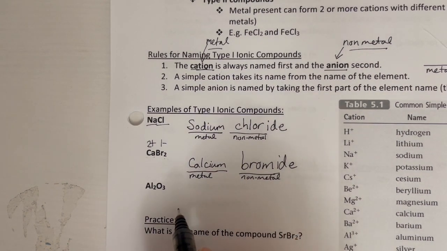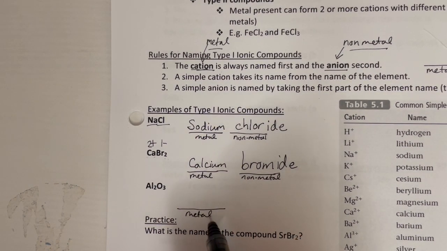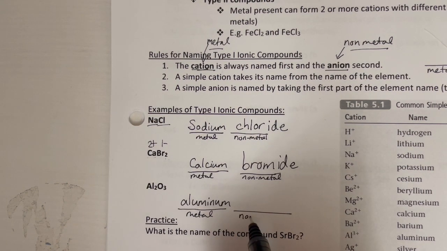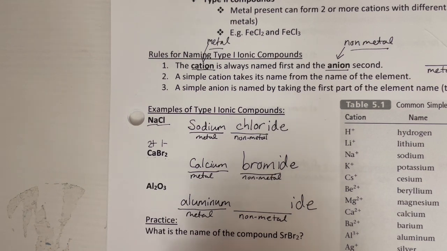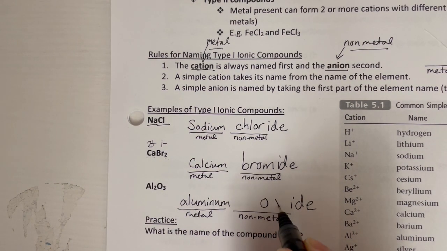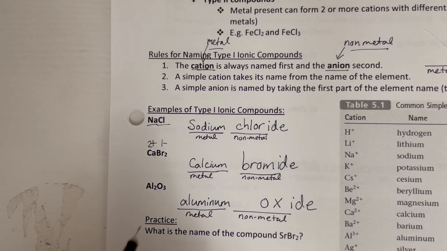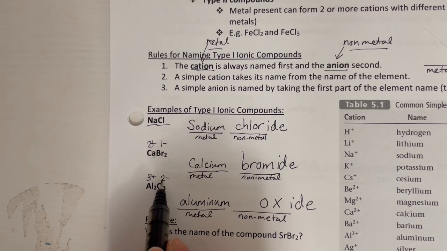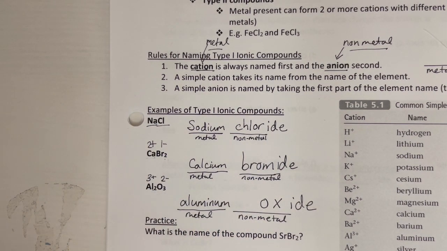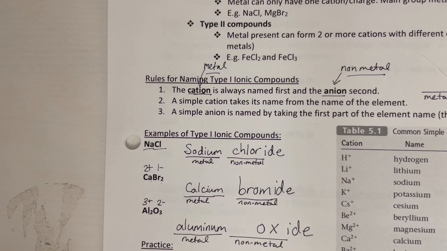And the last example here, the metal, Al, that's aluminum. And the nonmetal, that's oxygen. And again, we have to change the ending to "ide." So oxygen, when we change that ending, becomes oxide. So we write oxide like that. And that compound there is aluminum oxide. Once again, I don't have to worry about the fact there's 2 aluminums and 3 oxygens. That came from the charges. The charge of aluminum is 3, the charge of oxygen is -2, and that's why there's 2 aluminums and 3 oxygens. So I don't need to account for that in the name, it's given by the charges already. And that's how you name type 1 ionic compounds.